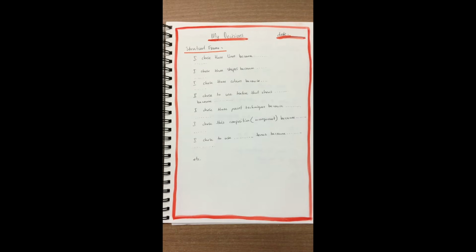So did I use soft flowy lines because I'm calm and relaxed and I just wanted to enjoy it? Or did I use jaggedy, sharp lines to show my emotions, maybe angry, or excitement, or anything along those lines? And then the colours will have a big play in that as well. So if you look further down, it says, I chose these colours because. Why would you choose those colours? What did you want the viewer to see by looking at those colours? This is all connected with the structural frame.